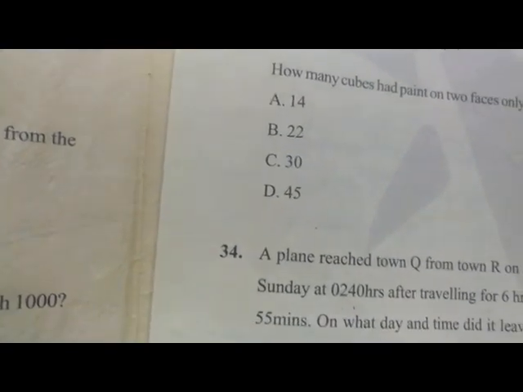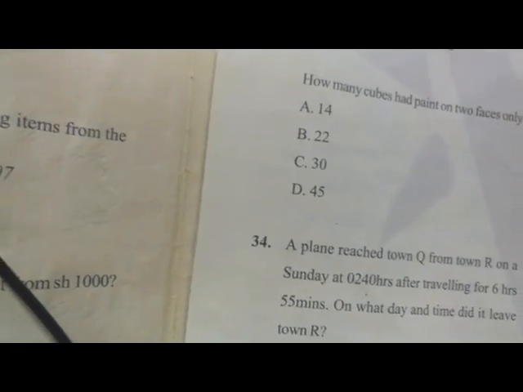Let us continue. We are continuing with our paper, with question number 39.